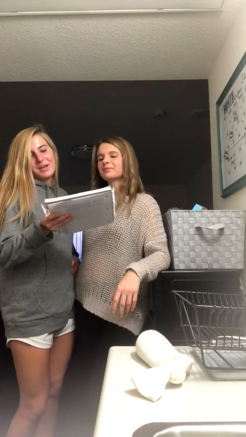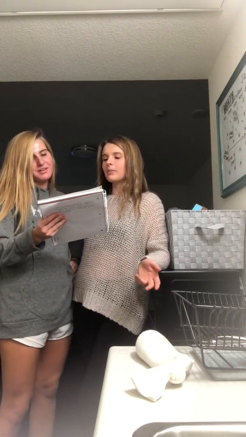Today we are talking about the 6 steps of the scientific method. What's the first one, Hannah? This is observation, which is the topic of experiment which needs to be answered. What's the second one, Abby? It's research, which is to find out what the topic is about.